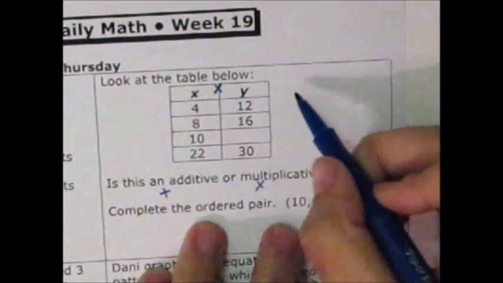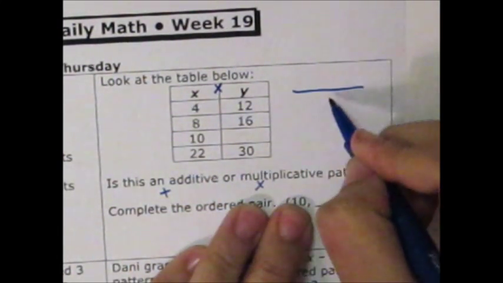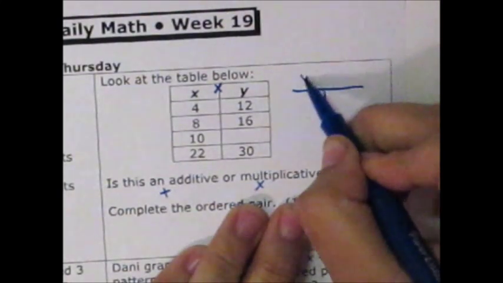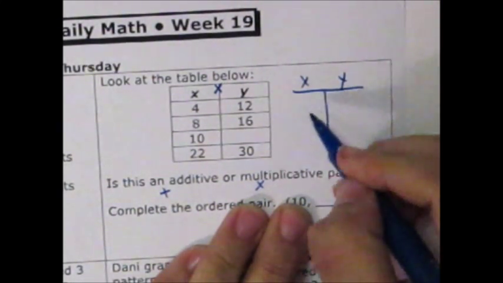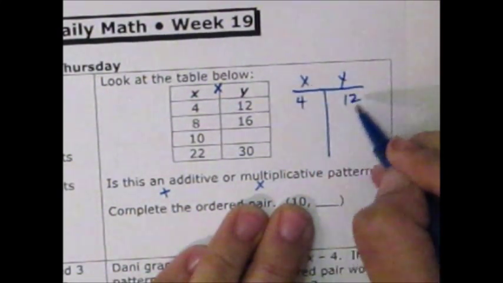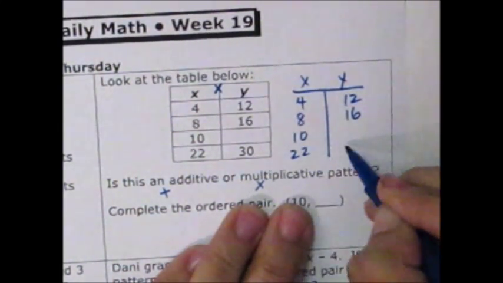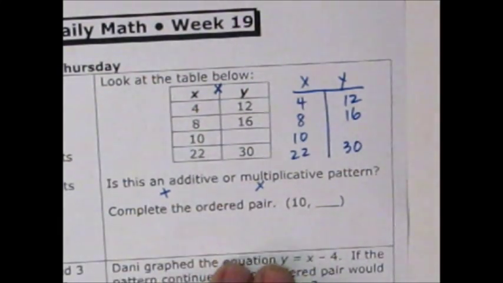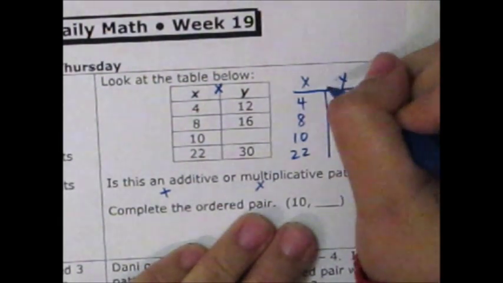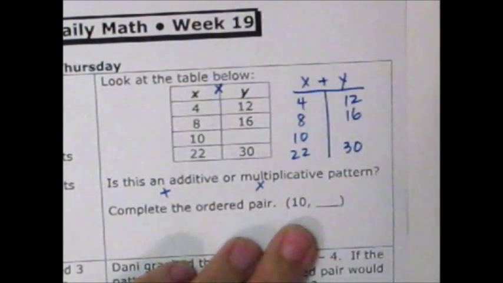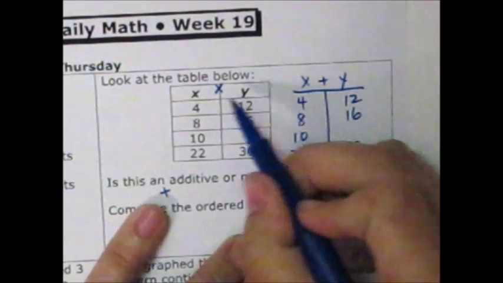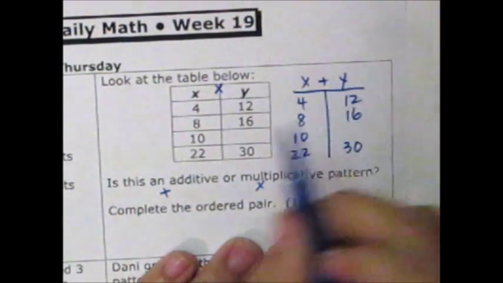And then I'm just going to do a quick other chart over here. X, Y: 4, 12, 8, 16, 10, 22, and 30. Okay, I'm leaving the other one blank. And the one I'm going to test here is the plus. And what I mean by this multiplication here and the plus here is the rule.